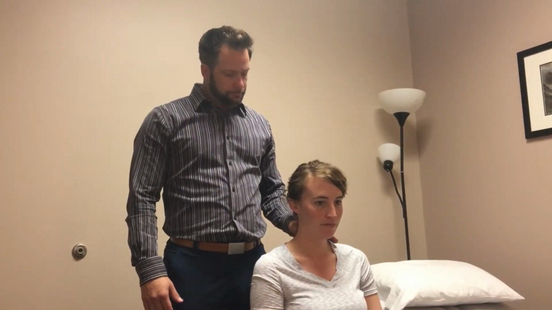At MCTA, Eric here. Today we're going to be discussing another mobilization with movement, or Mulligan concept, technique that is used for headaches and dizziness. It's the C1 SNAG. SNAG stands for Sustained Natural Apophyseal Glide. It's an acronym, but this is guided more toward the C1 transverse process of one side.